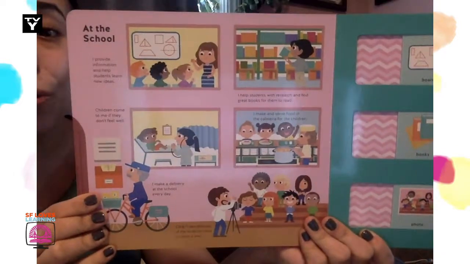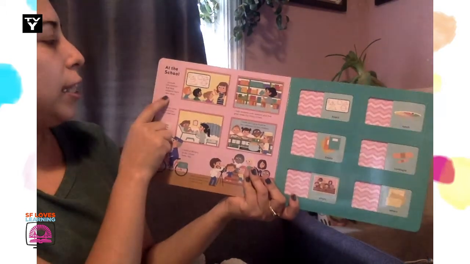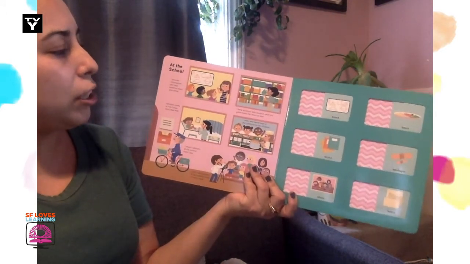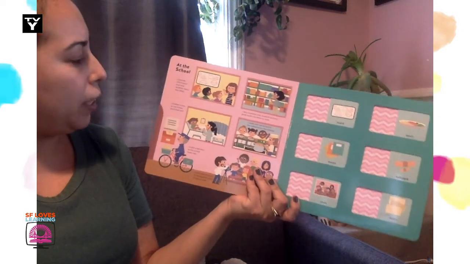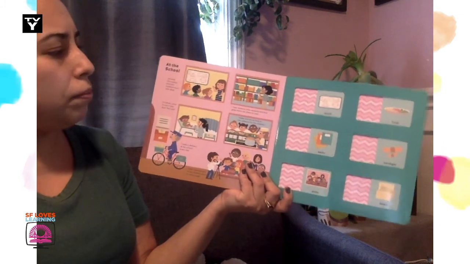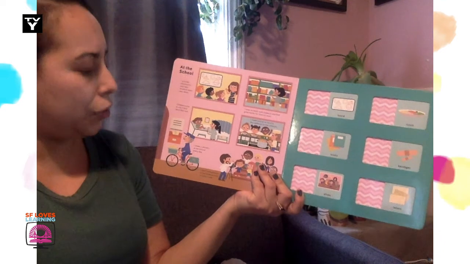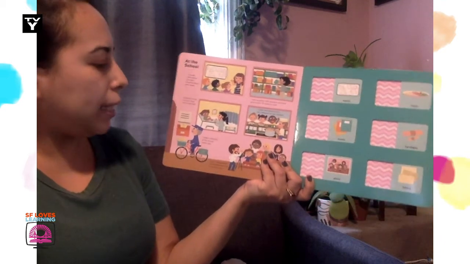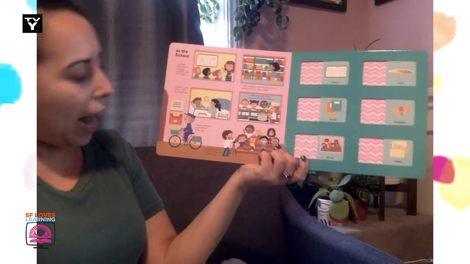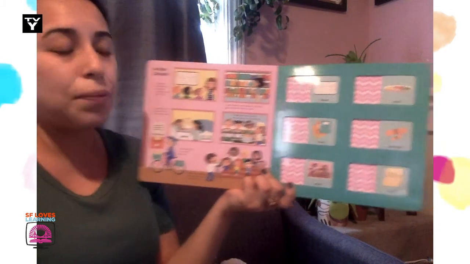At the school, I provide information and help students learn new ideas. I help students with research and find great books for them to read. Children come to me if they don't feel well. I make and serve food in the cafeteria for the children. I make a delivery at the school every day. Click, I take pictures of the students once or twice a year.